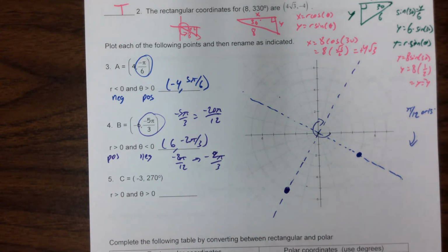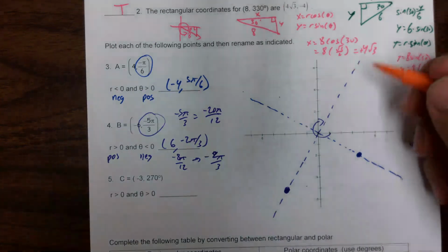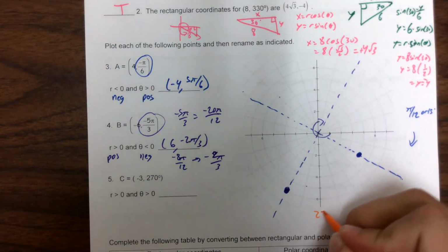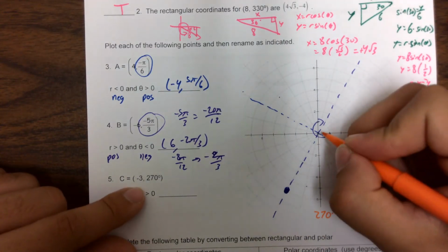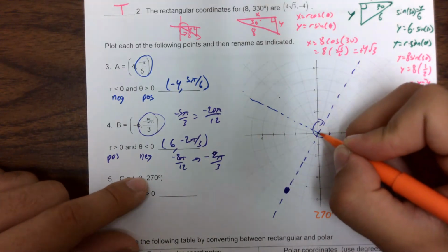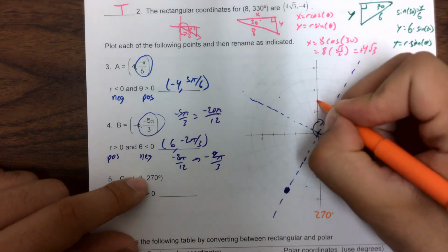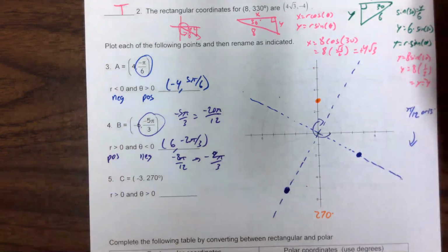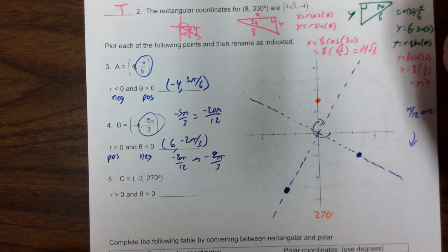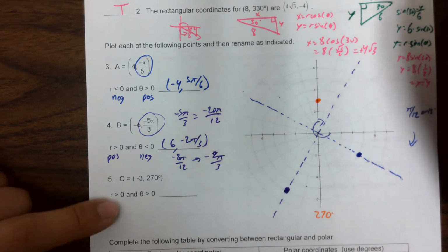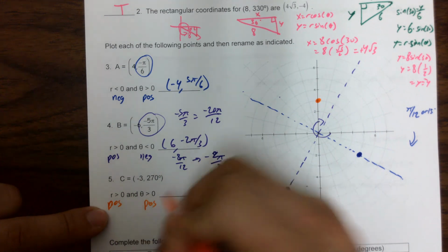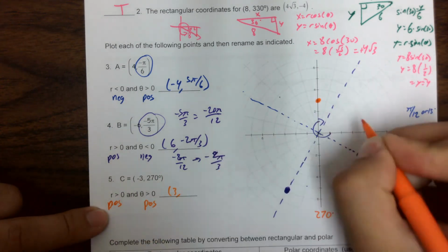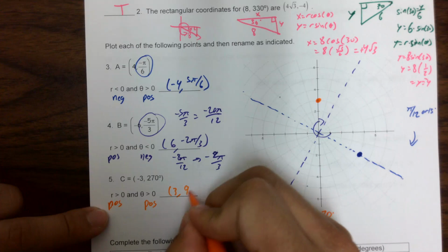I'm going to do my last one. 270 degrees, that's down here. So I'll be down this line, but instead of being down, I'm going to go up, because my radius is negative, so 1, 2, 3. That point right there. Alright, and now it's asking, I want my radius to be positive and my angle to be positive, so my radius will have to be 3, and that means my angle is just 90 degrees.